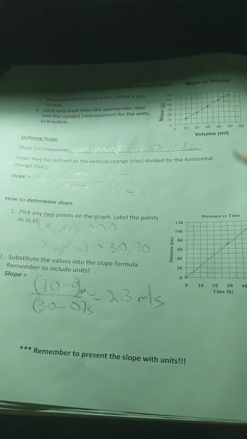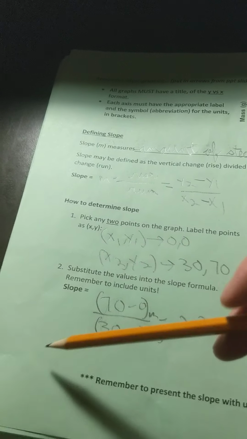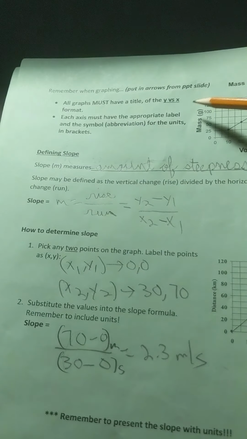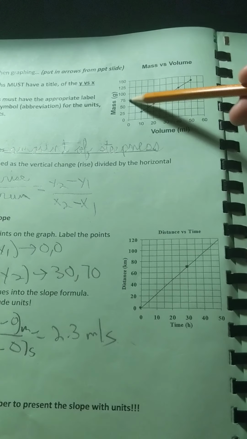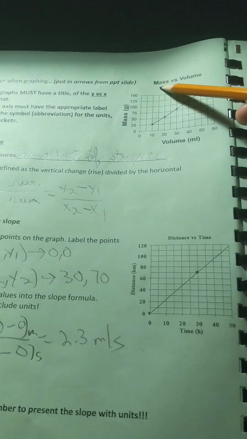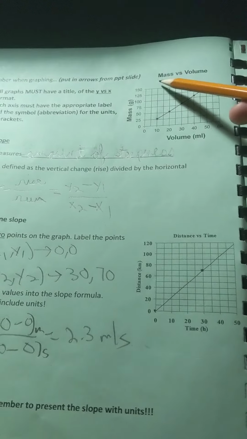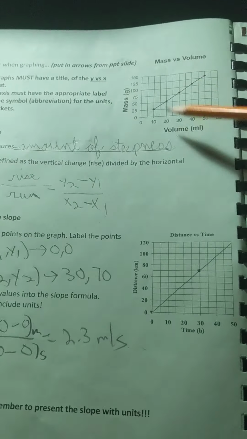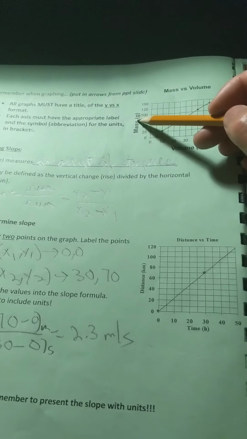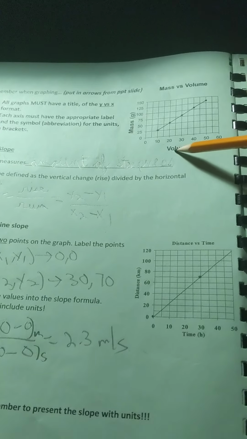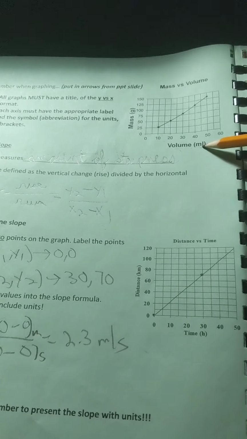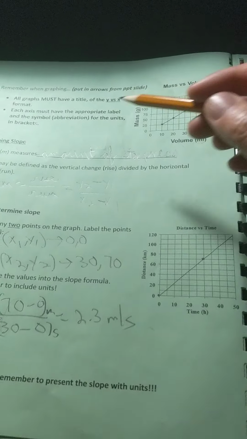So we ended off our week on page 20. Page 20 talks about what we need to do when it comes to graphing, right? We need a title, so this needs to be y versus x. Our y variable is here, our x variable is here. And make sure that you have your units and your axis labeling. Once again, you need a label and make sure you have your units.